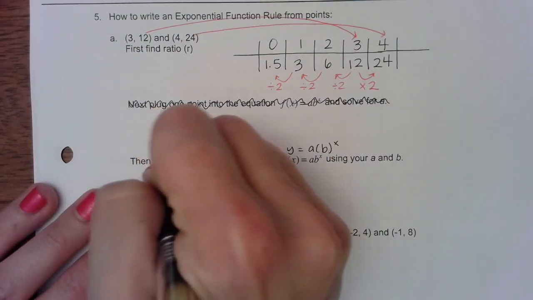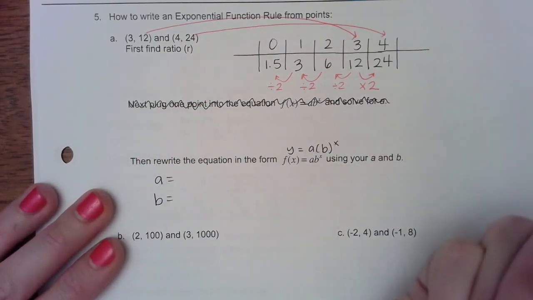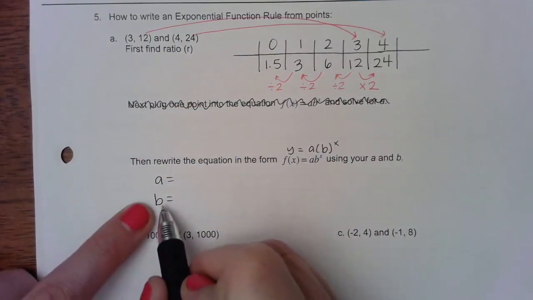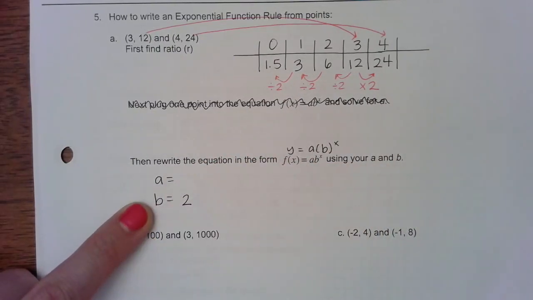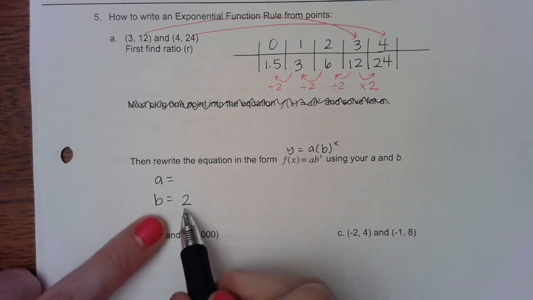So to write an exponential function, you have to know the a value and you have to know the b value. The b value is the number that you multiply by each time. And so for this one, it's the number 2, because that's what you're multiplying by each time.